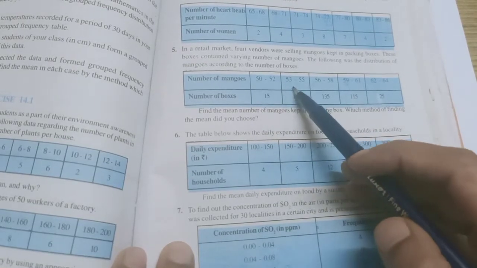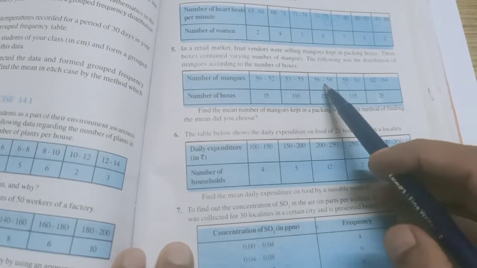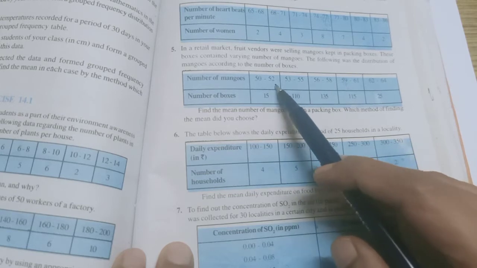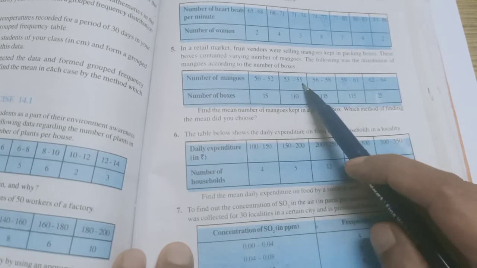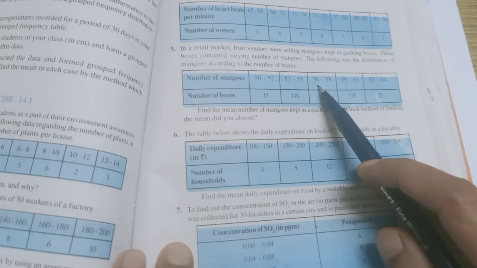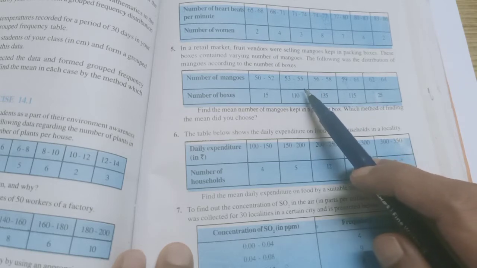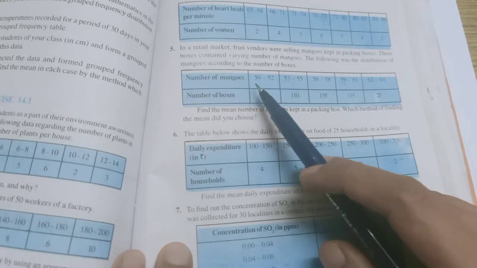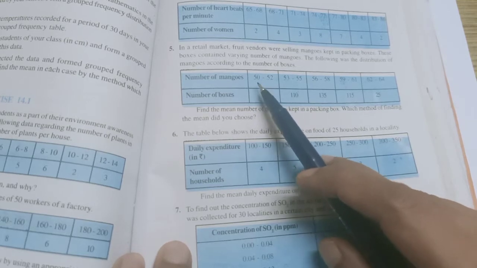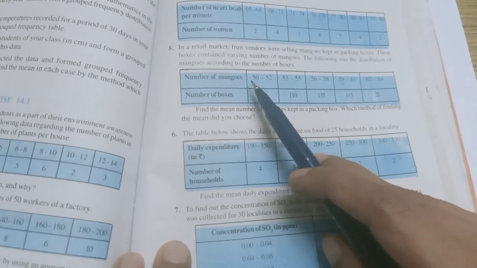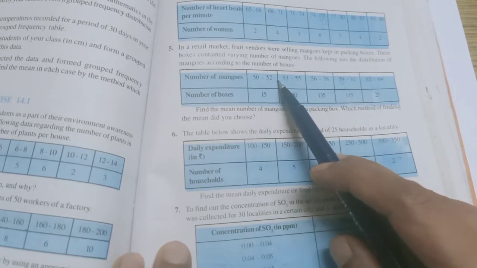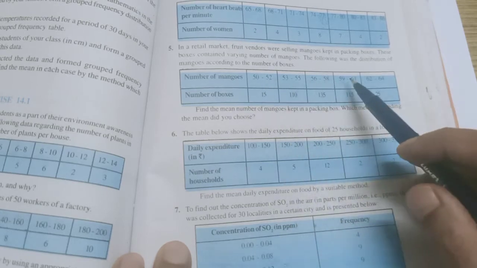In problem number 5, you see the numbers are not continuous. You have a gap here, 52, 53, then you have 55, but it is starting with 56. So what we should do is we should change this. How do we change? You have studied from 8th standard itself. Subtract 0.5 in the lower limit, add 0.5 to the upper limit. Then it will become continuous.